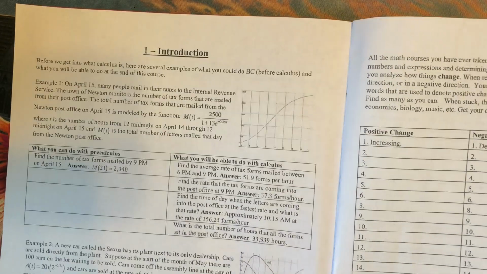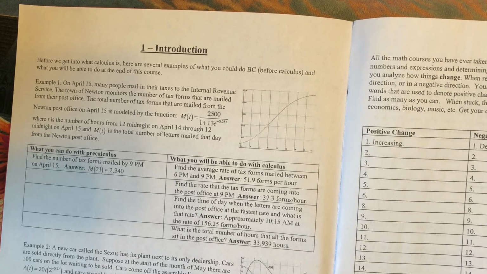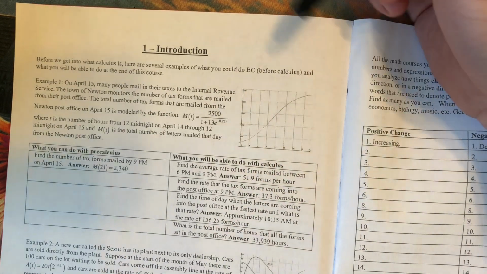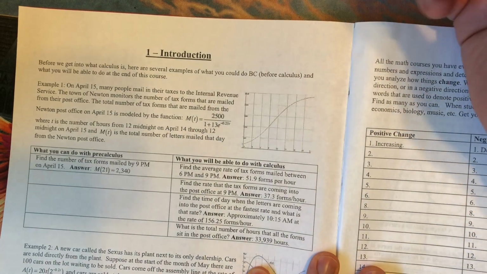We're going to do section 1 of AP Calculus AB. This is the introduction, and we're just going to go through this whole section together. This is going to be a pretty short one, but here we go.